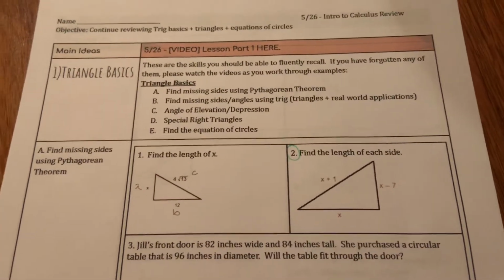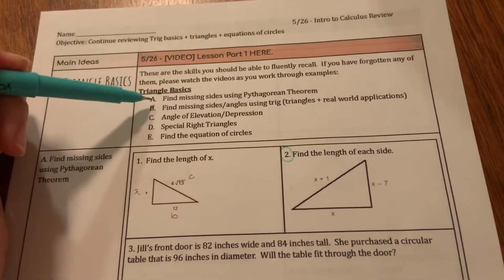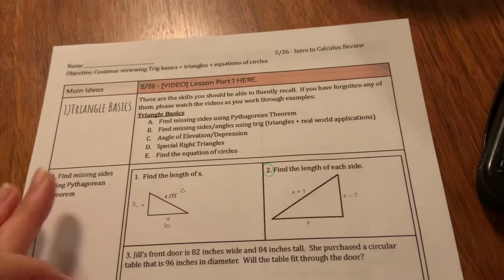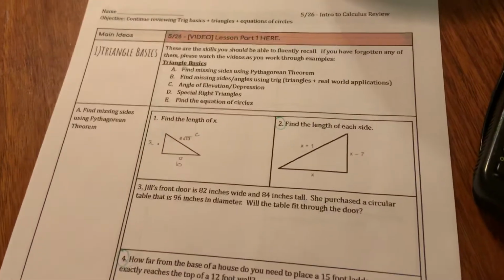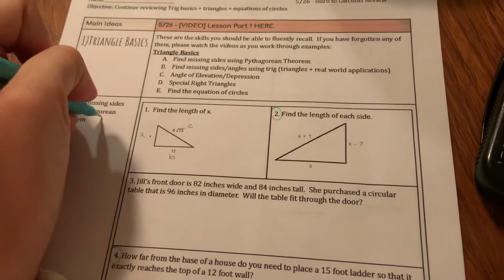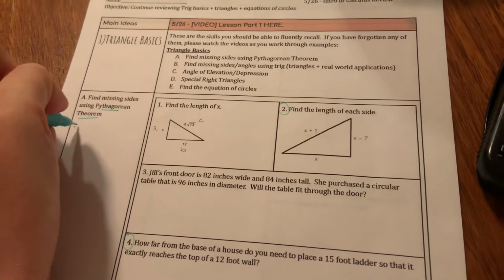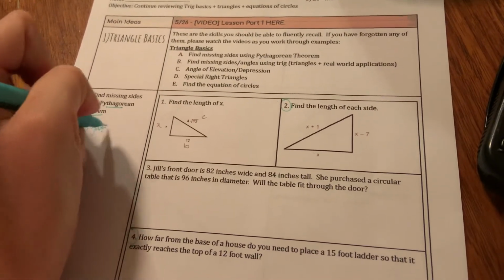Okay, so let's start with part one. Up here at the top, we have an overview of everything we're going to be going over with right triangles, but we're going to first start with part one, looking at the Pythagorean theorem. Remember that the Pythagorean theorem is sort of the starting point for all right triangles. So it's always with right triangles.